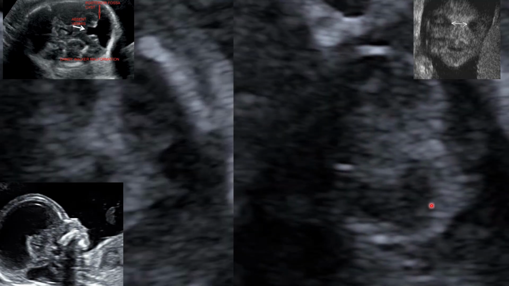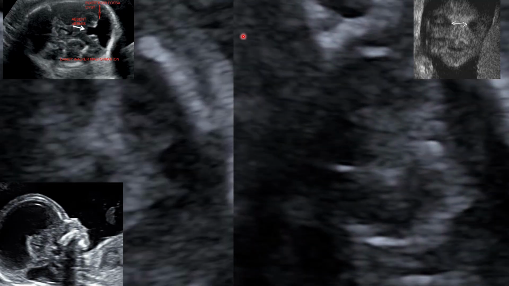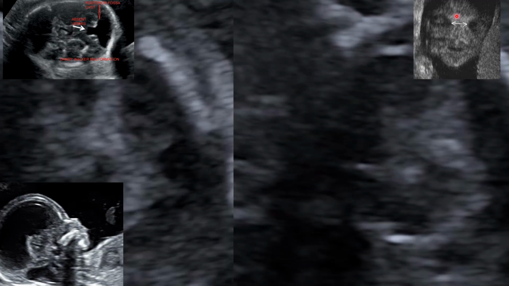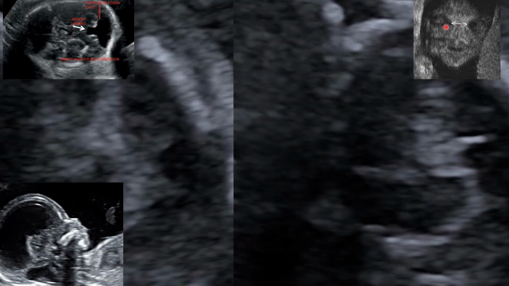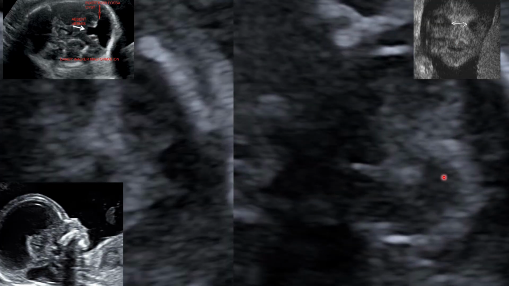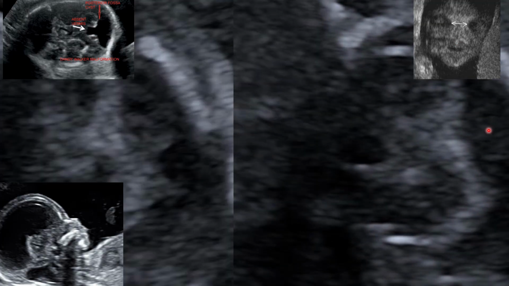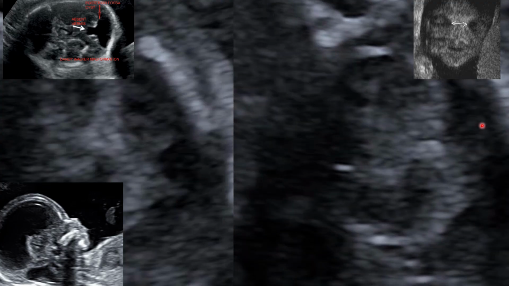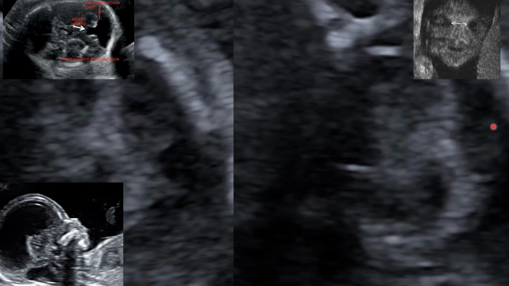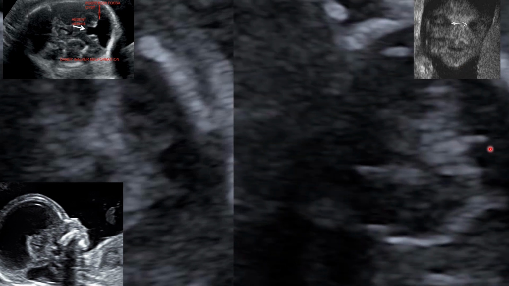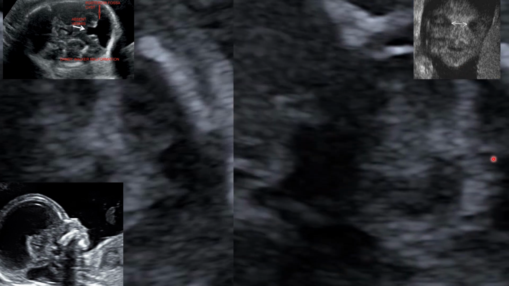So keep in mind how to check for Dandy-Walker malformation and hypertelorism. You use the cerebellum and the cisterna magna. Check the vermis and the cisterna magna measurement. Is it elevated, or is the distance normal?